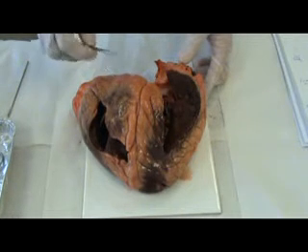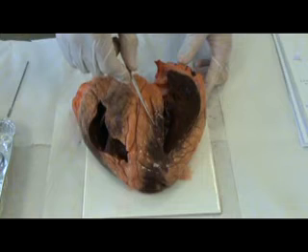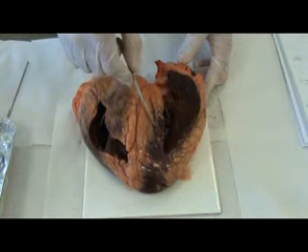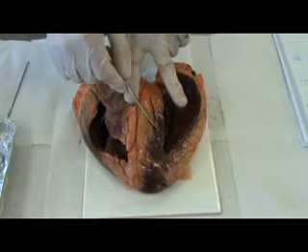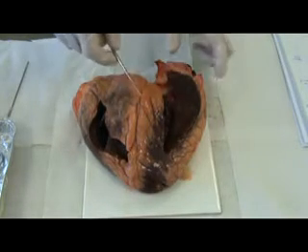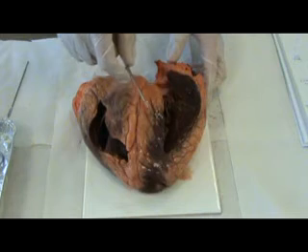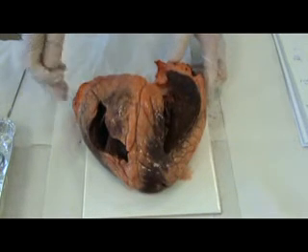The branches have, at different points, a bifurcation, so they branch into two. And this is allowing the delivery of blood into the tissue that needs it.